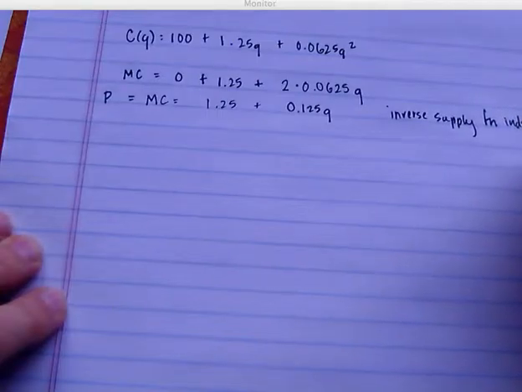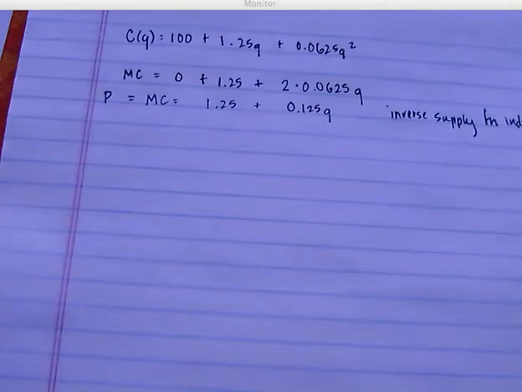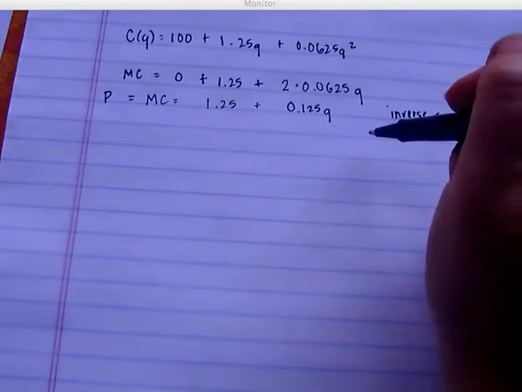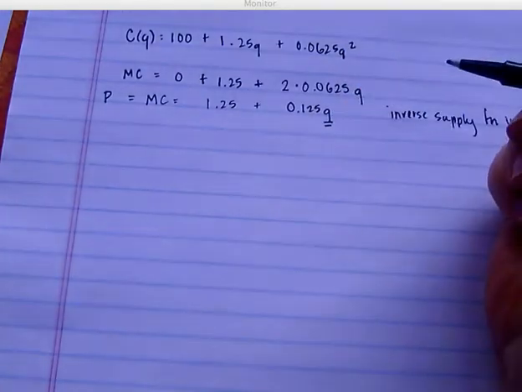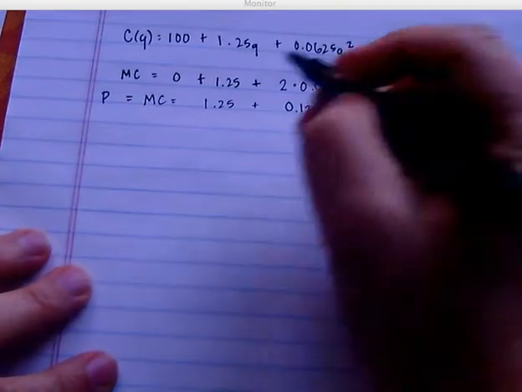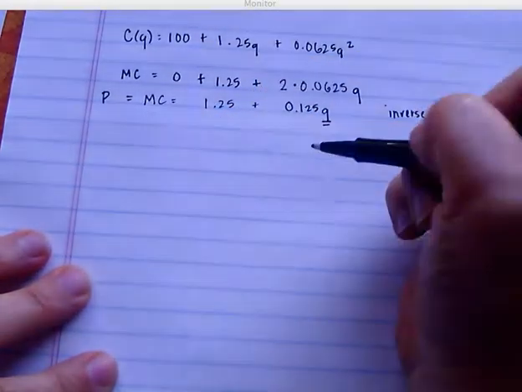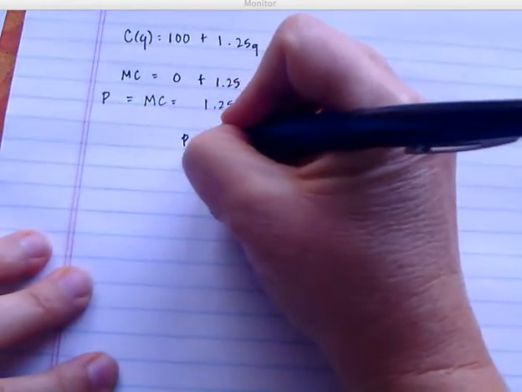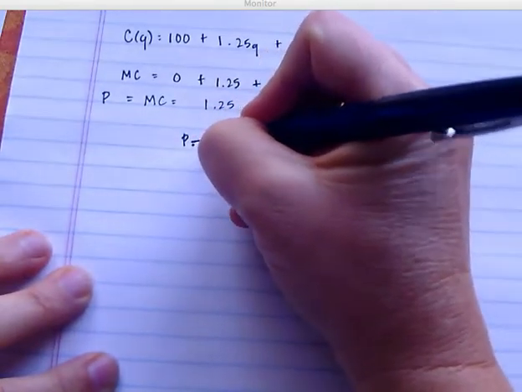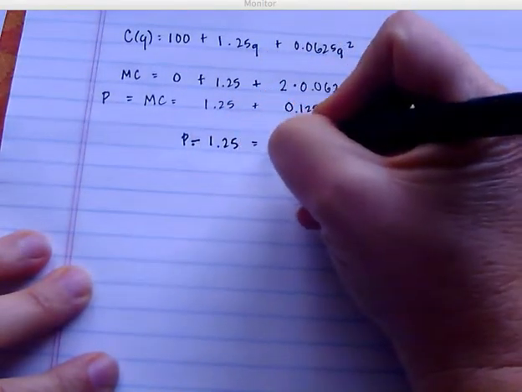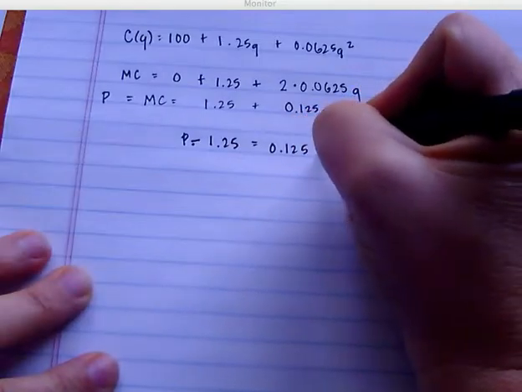To put this in a framework that looks more like a typical supply curve, we want to get the Q term by itself. The first thing we can do is move this constant term over to the left side with the price. So we get price minus 1.25 is equal to 0.125Q.